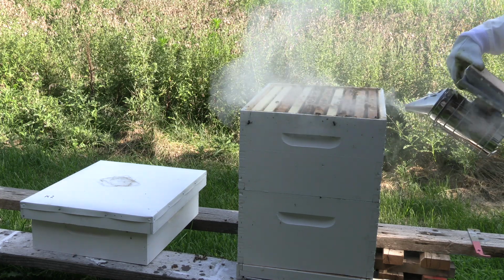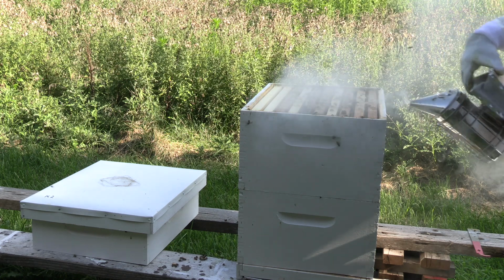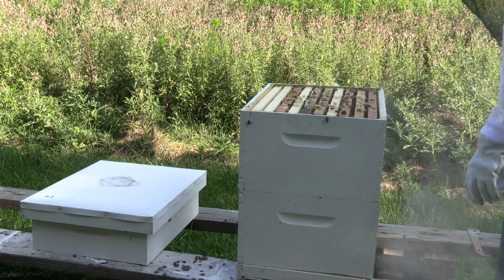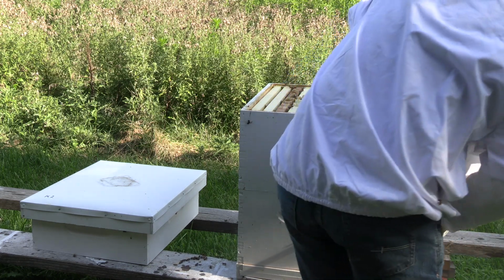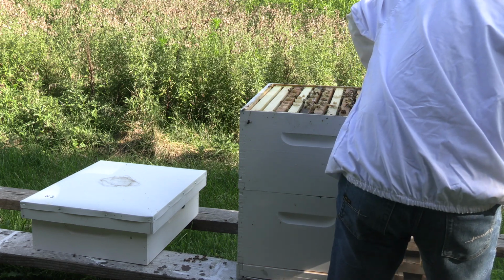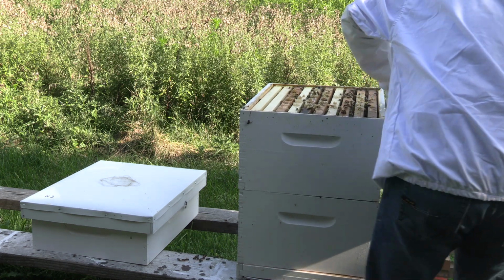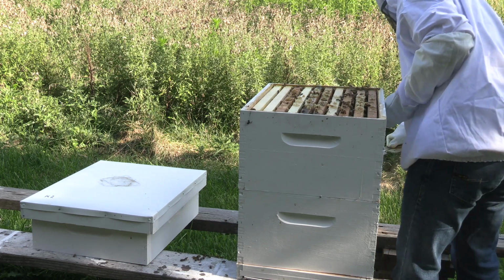Alright, I'm going to try something a little bit different this time. I've seen where people use the top cover of the hive, and that's where they put the deeps or the supers when they take them off. I've always been setting them on these benches, these two wood planks that I set up.